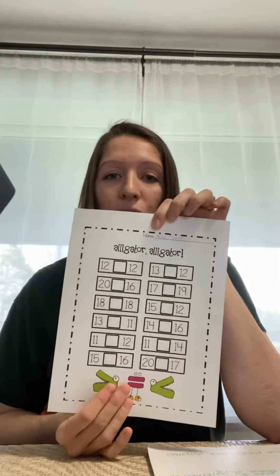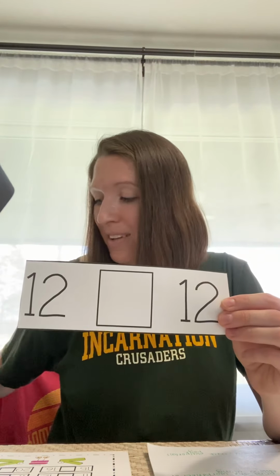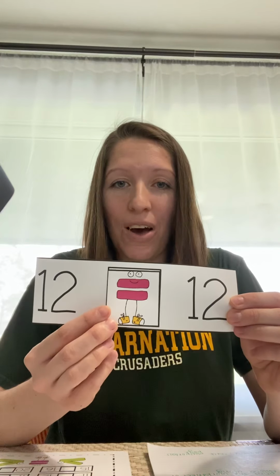I have this sheet in front of me. Again, you don't need it. You can just follow along. Let's look at the first problem. We have 12 and 12, an easy one to start off with. These numbers are the same, right? So we are going to use our equal to sign because these numbers are the same. On your worksheet, you can record an equal sign in the box.